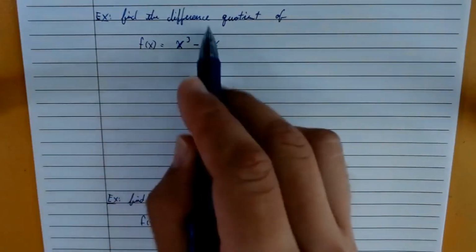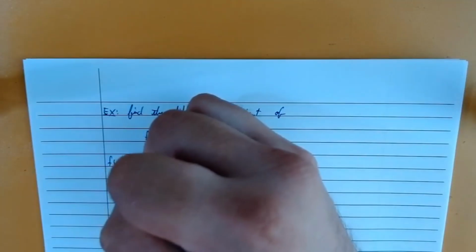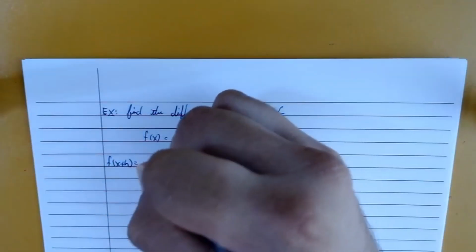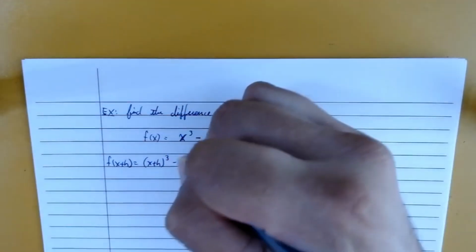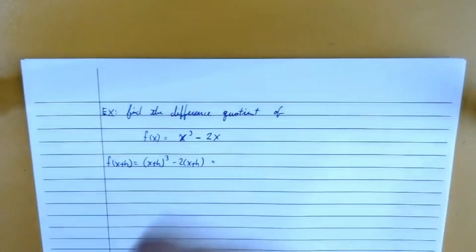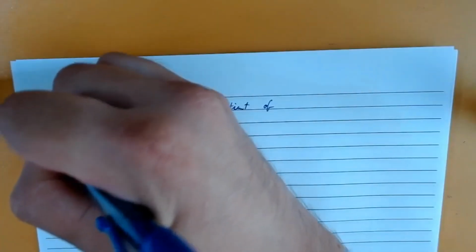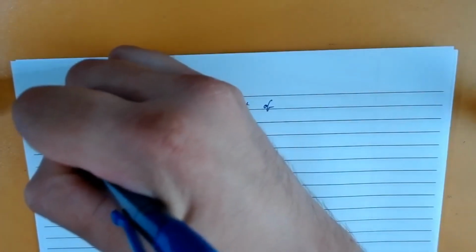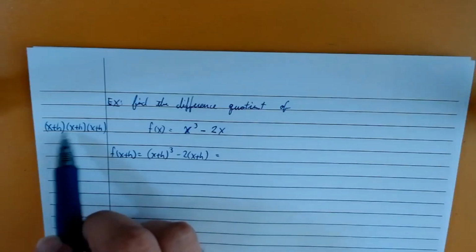All right, so let's try this first one here. If we take f of x plus h, that's going to be x plus h to the third power minus 2 times x plus h. Here, x plus h to the third power simply means x plus h times x plus h times x plus h. So you can just do these one pair at a time.